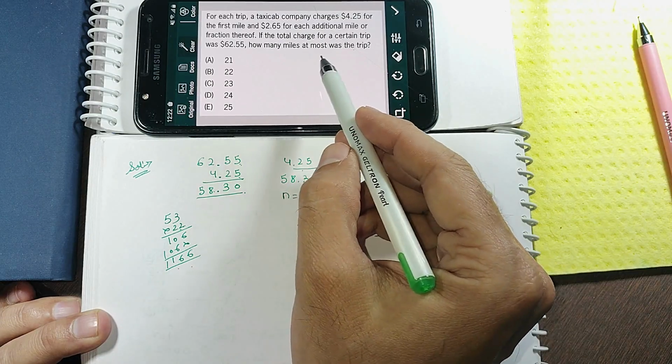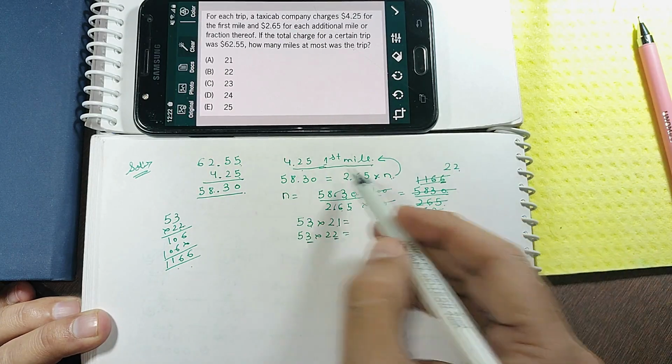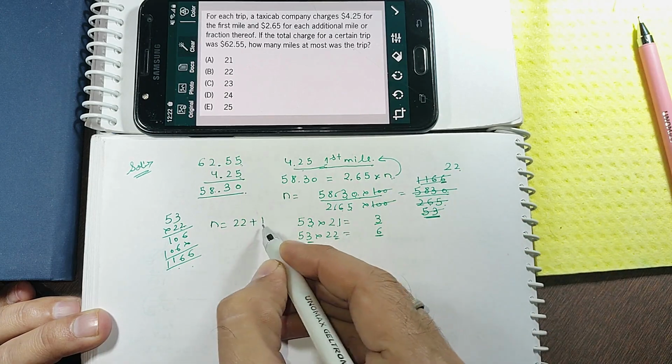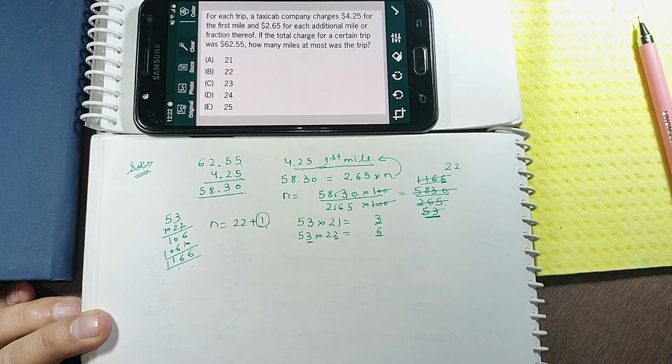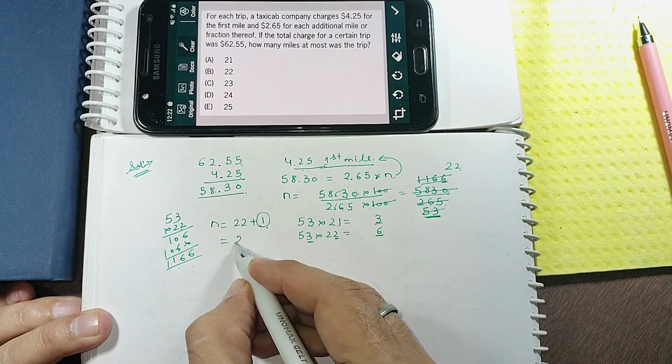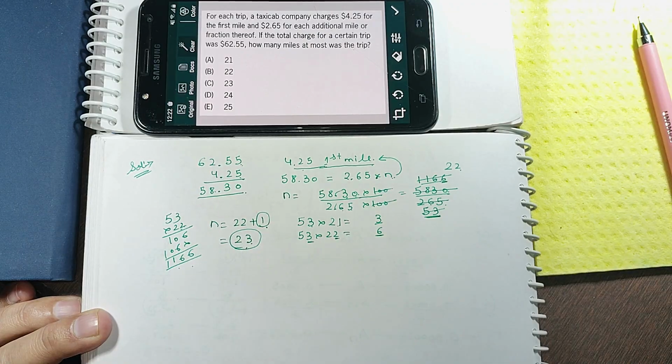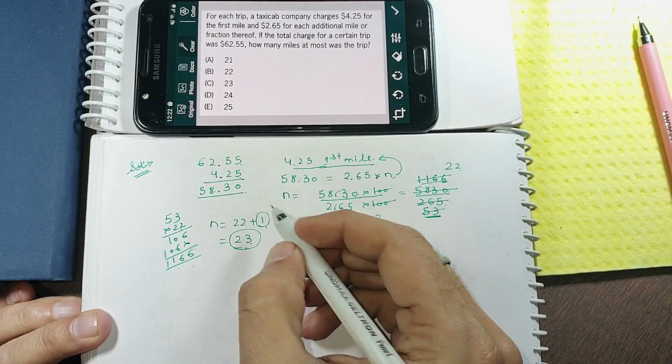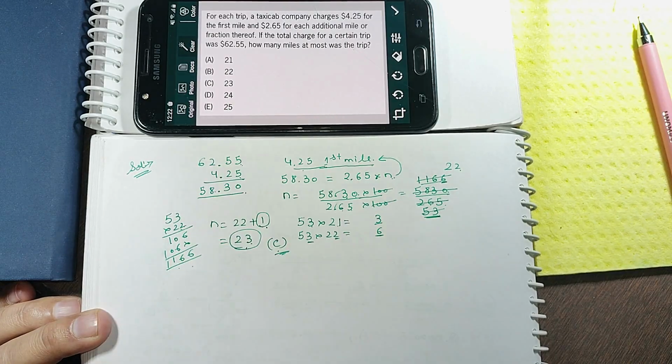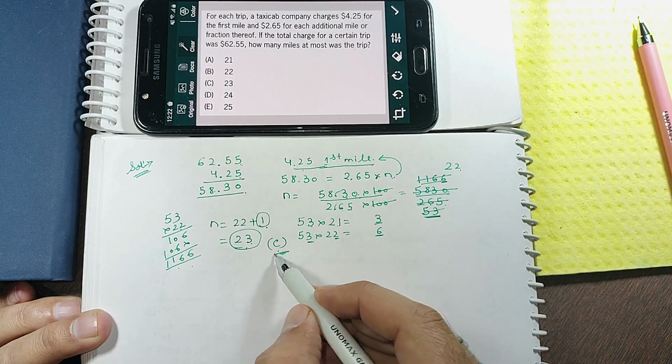Now how many miles at most was the trip? N is 22 plus 1. Don't forget this one, as students mostly make this mistake. So the right option will be 23 miles, and the correct answer will be option number C. See here, 22 has also been written, so this is not the right answer. Option C is the right answer.